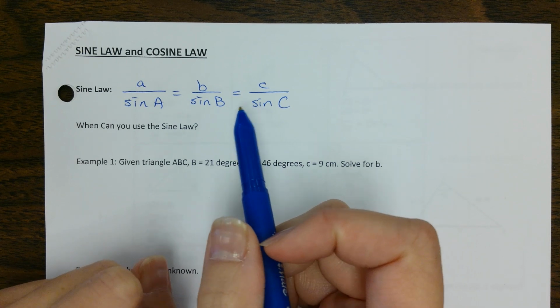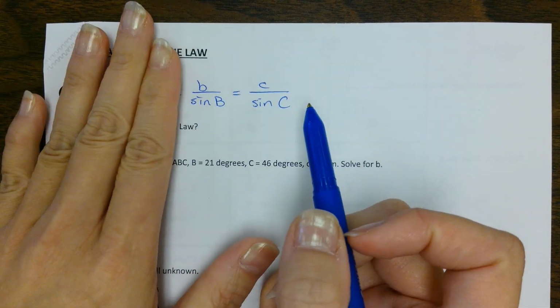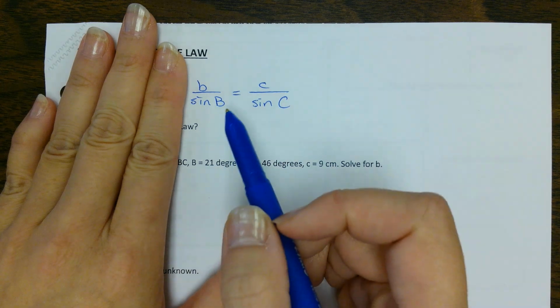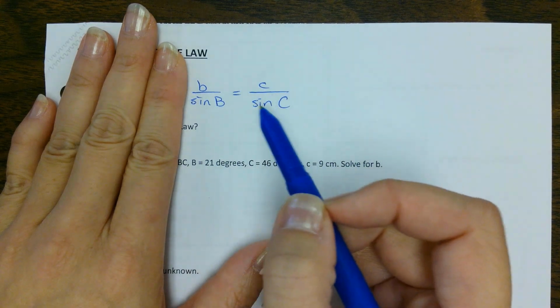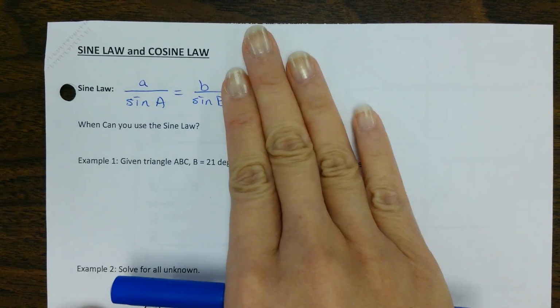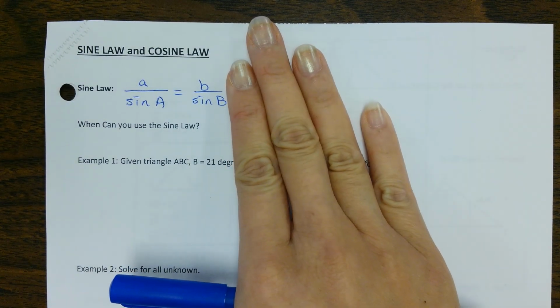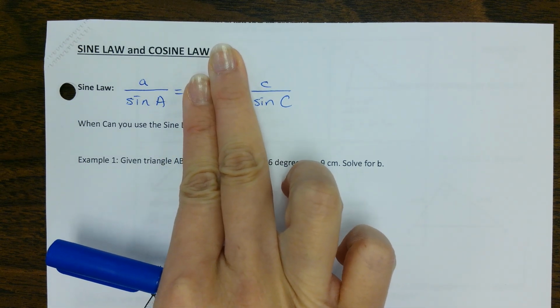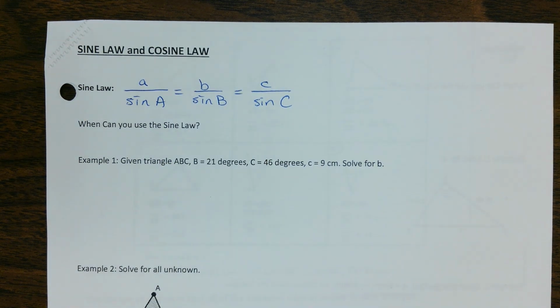Now to do a fraction equal a fraction, I only need 2. So I could use the b side equal the c side, and then cross multiply and divide. Or I could do the a. So it depends on what you're given. But you only need 2 of these fractions at a time.